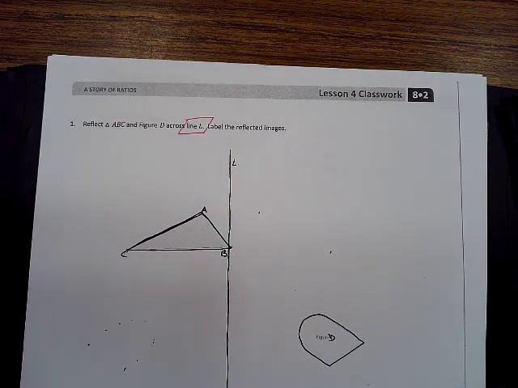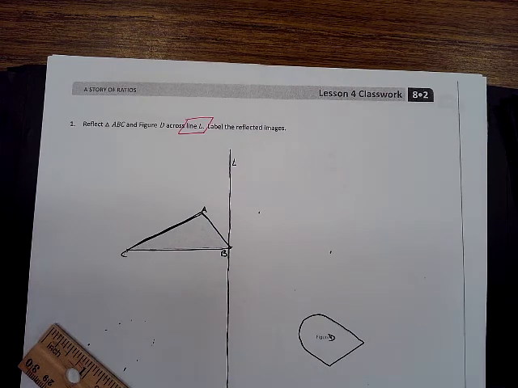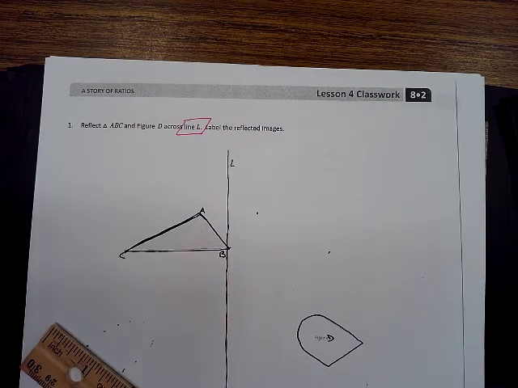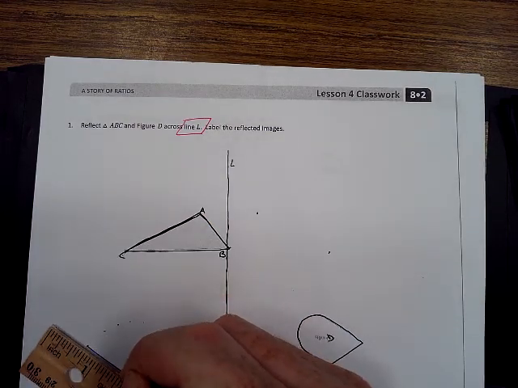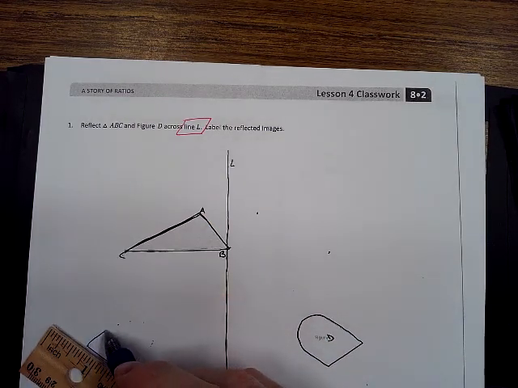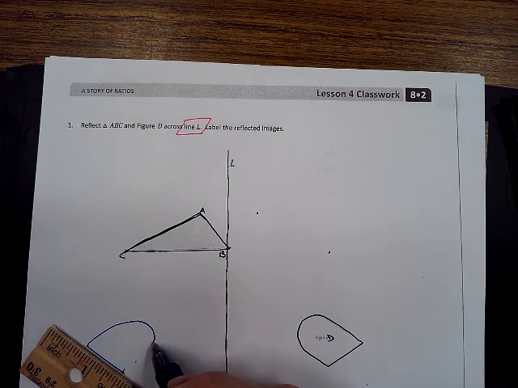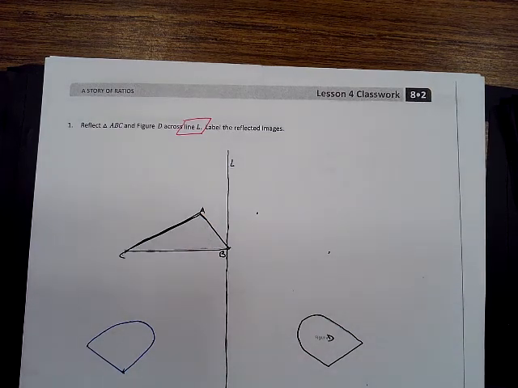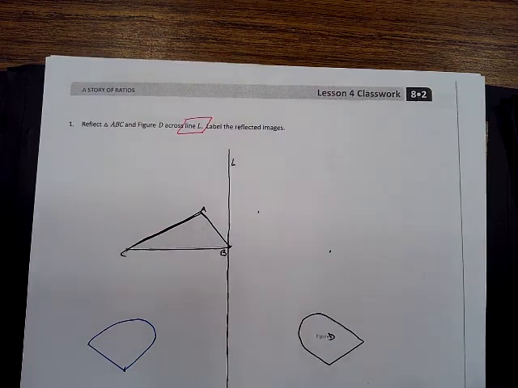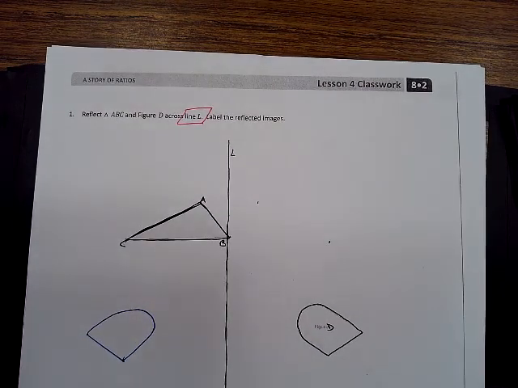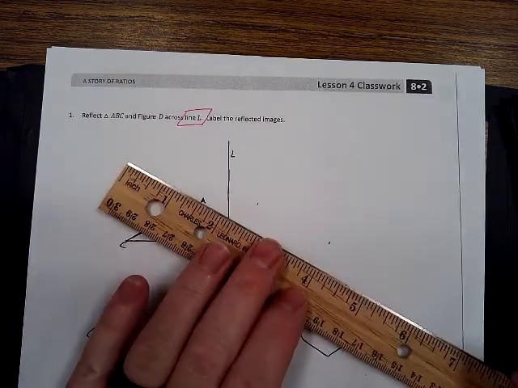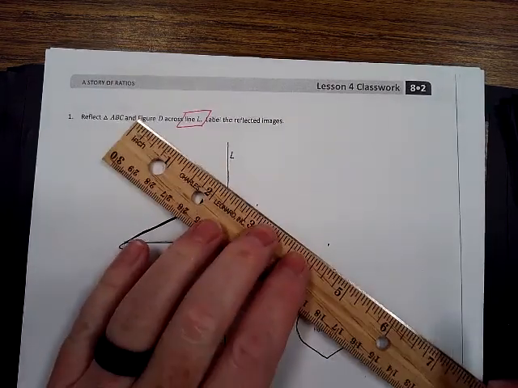And then to help me, I'm going to get my ruler to help me with this. You can use a ruler, you can use anything with a straight edge will work. So that is going to be right down here. This is what we call figure D prime because it is the reflection. It is not the original, so we label it as D prime. The D is over here, so this is D prime.